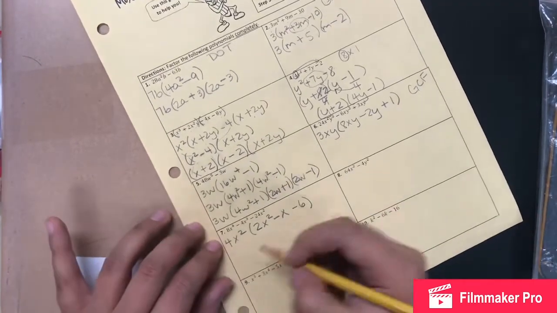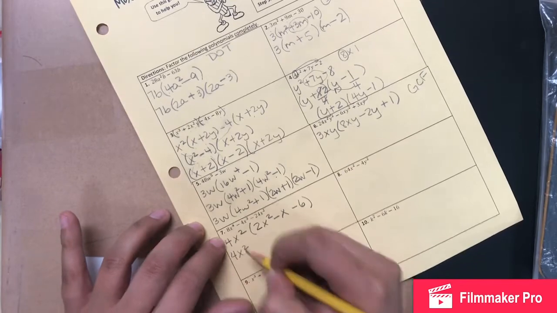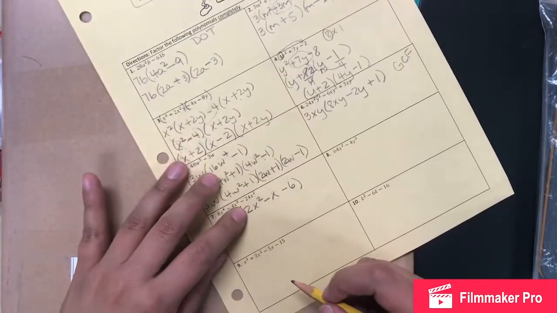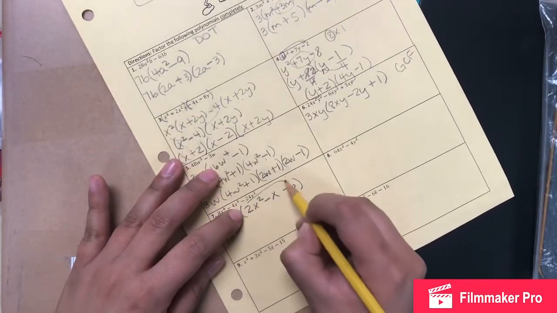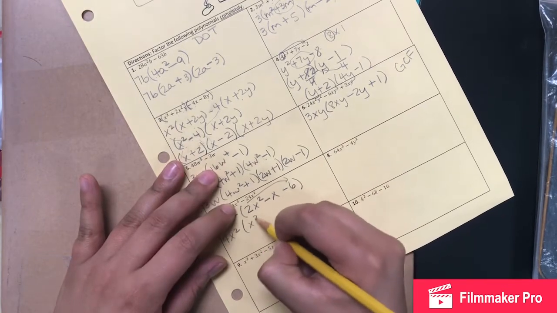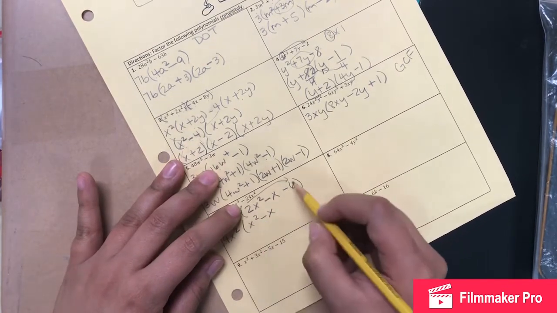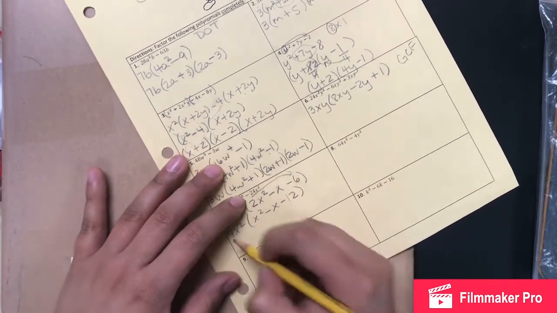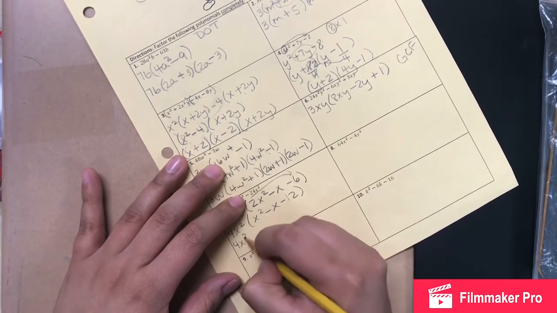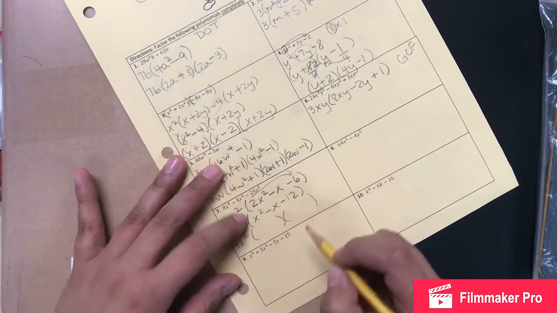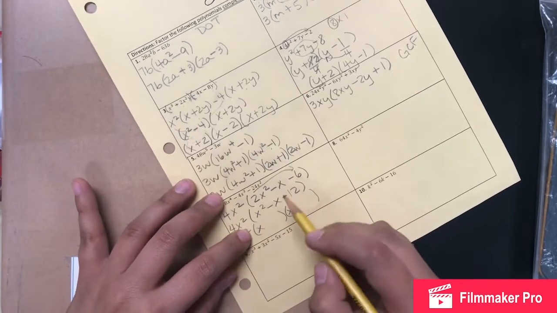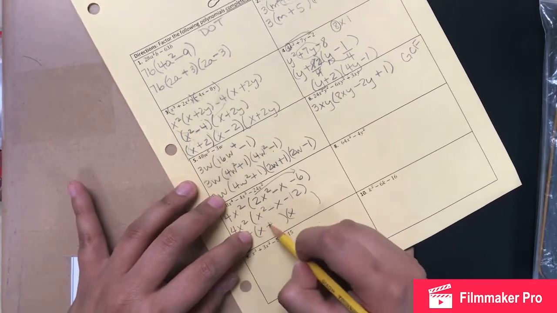But which kind of trinomial? Since I still have a number out in front, this is a slip and slide. So we're going to slip this 2 to the 6, and I have x squared minus x. 2 times 6 is negative 12. So I'm going to break that up into two binomials, x times x. Since c is negative, I'm going to do a plus minus.